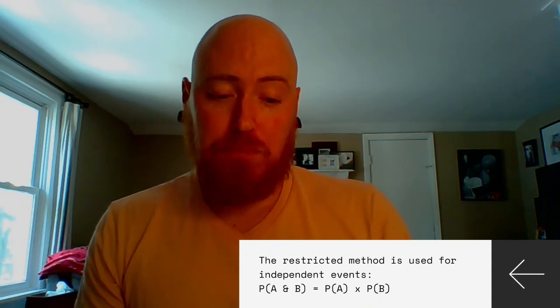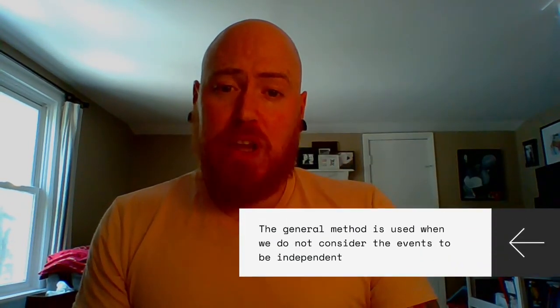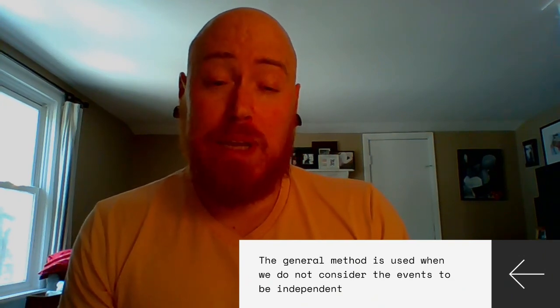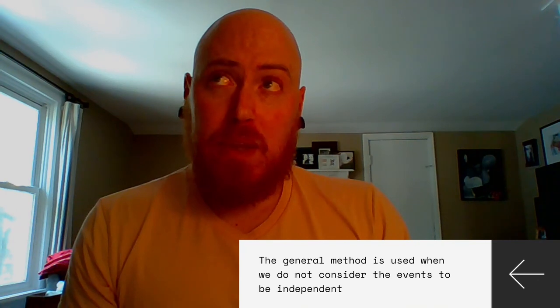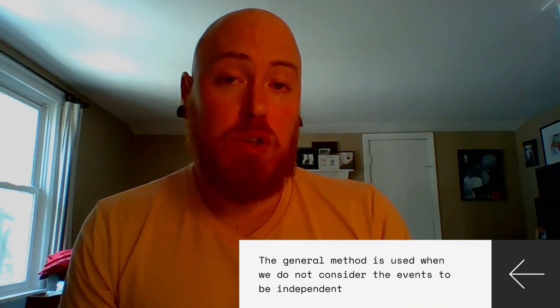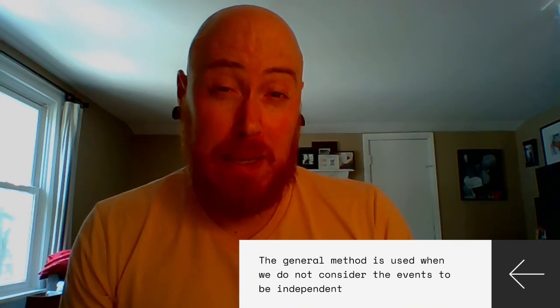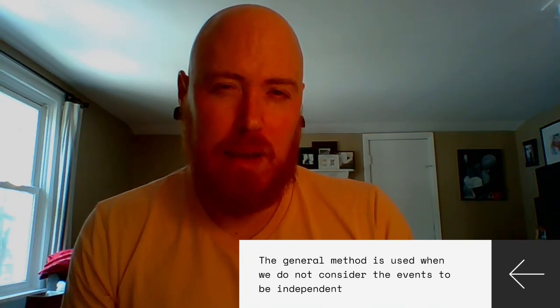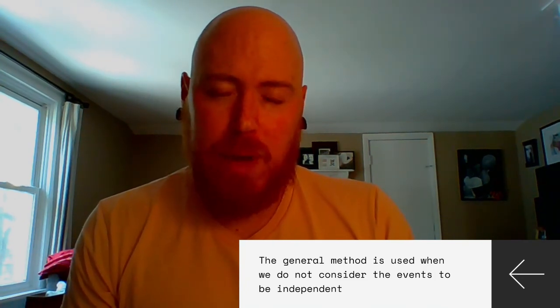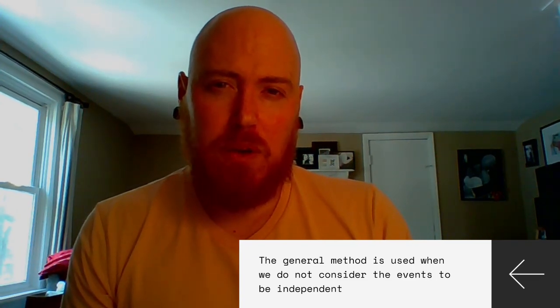Okay, so if two events are independent, you just take the initial chance of those events occurring and then multiply them together. Okay, now the general method is used when we do not consider the events to be independent. Okay, now it could be that we use the general method because they are actually dependent, but we would use the general method if we are kind of largely agnostic about whether or not those events are independent.